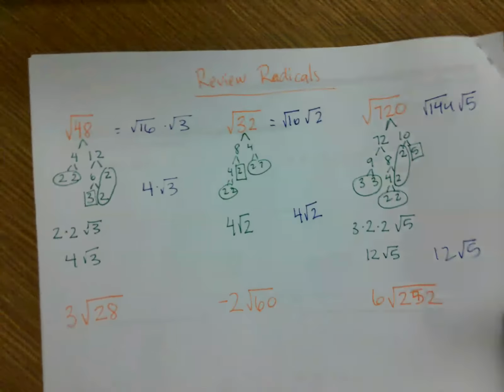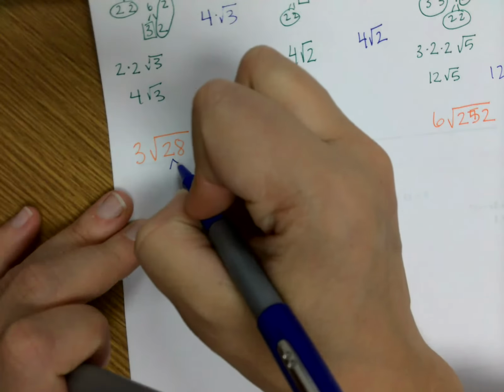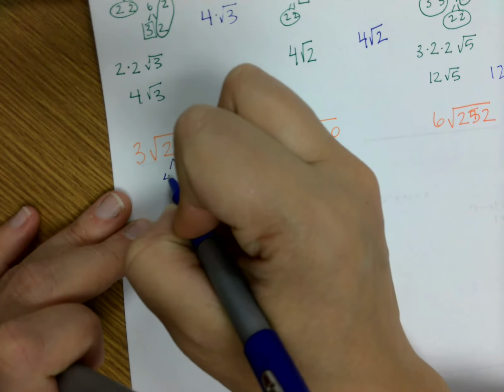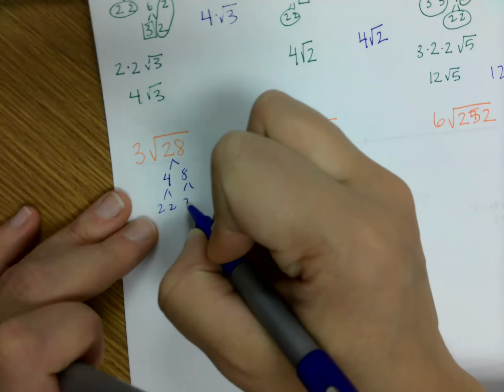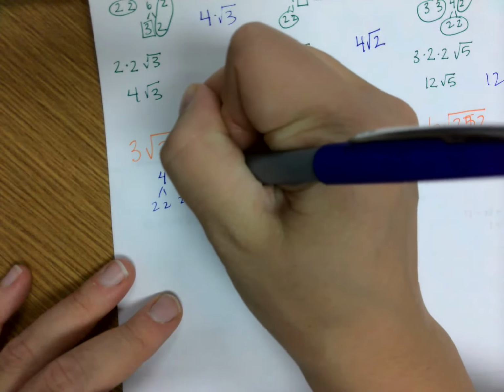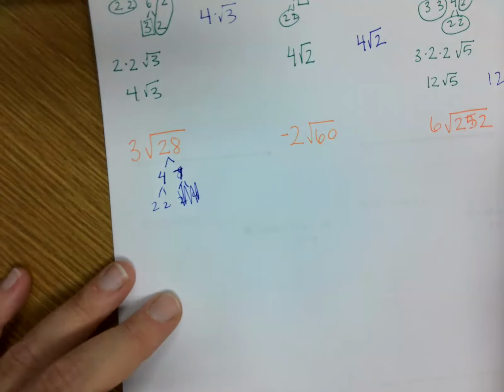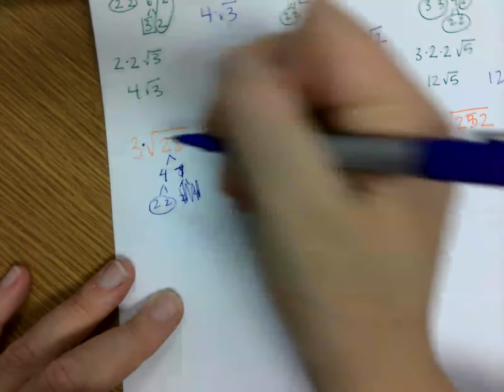For these next three problems, it's the same thing, except a little bit different. So I'm going to do prime factorization. So this would be 4 times 7, 2 times 2. When I said 4 times 8, I meant 4 times 7. What was I thinking? So really, I have a pair of 2's. Now this 3 is already outside, being multiplied, okay?